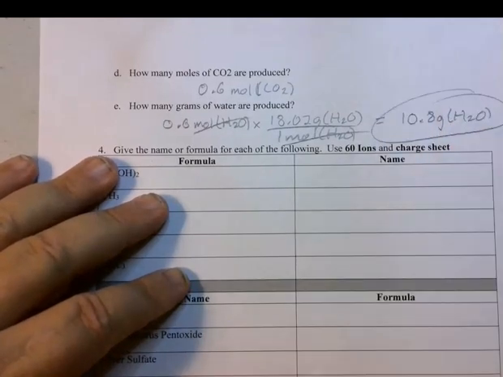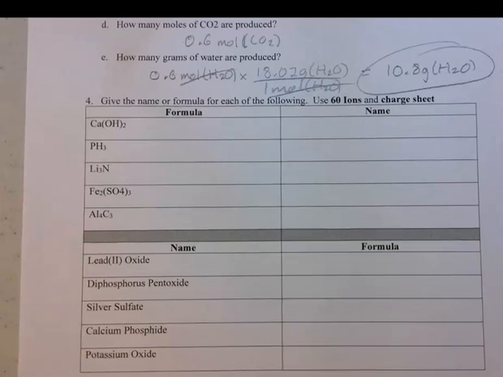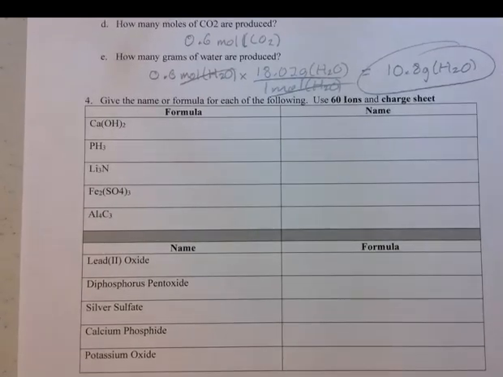Okay, there's your answer. Now, you're always going to be practicing these names, so get out your 60 ion sheet that we were using in the earlier part of the set, and let's go ahead and name these.